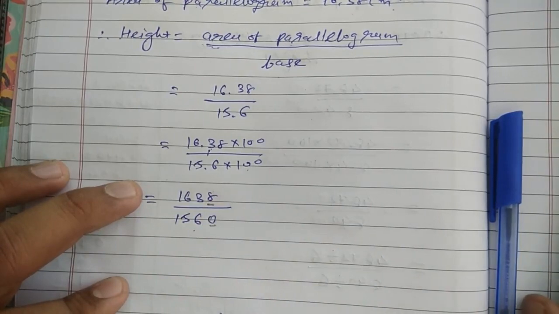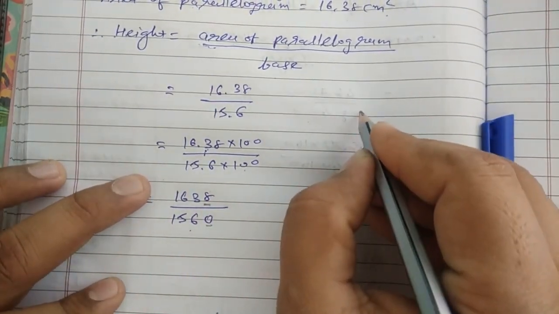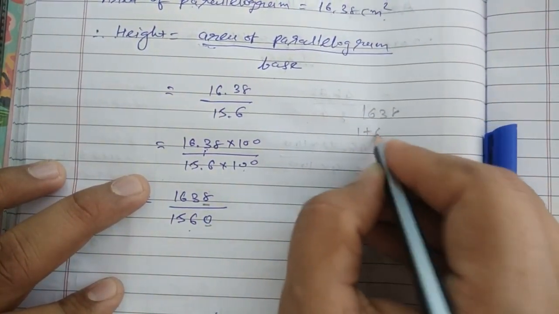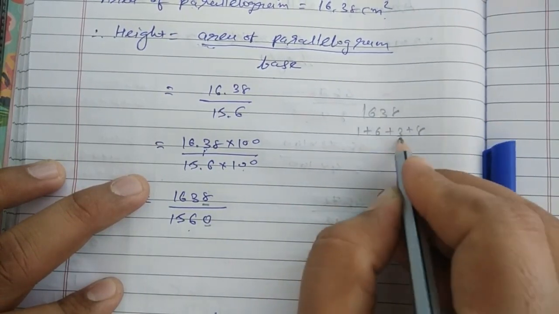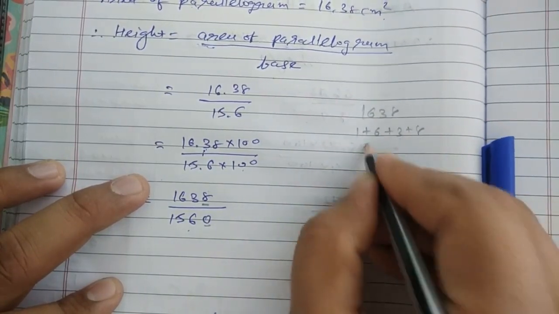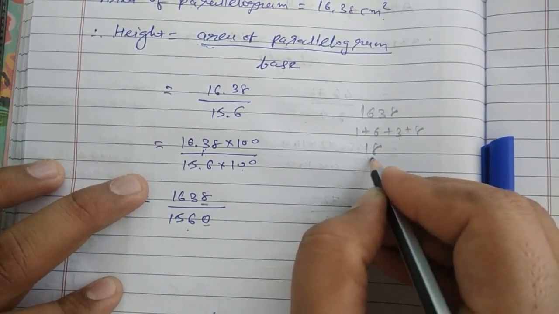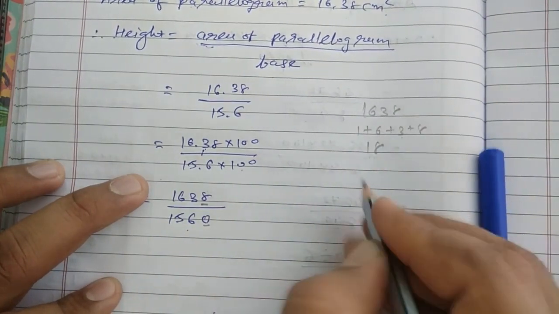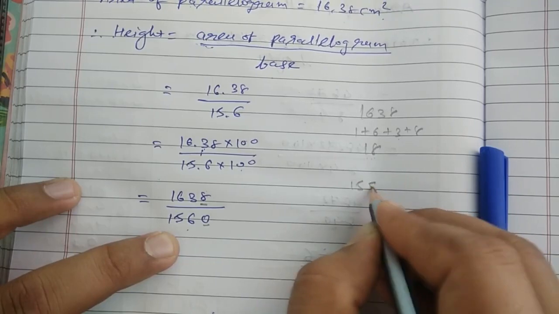Now what about 3? So here for that we will do similar thing what we have done earlier, that is 1, 6, 3, 8, and here 1 plus 6 plus 3 plus 8. 1 plus 6, 7, 7 plus 3, 10, 10 plus 8, 18. So here we know that this 18 is divisible by 3. So that's why this number 1638 is divisible by 3. Now what about this denominator, that is 1560?